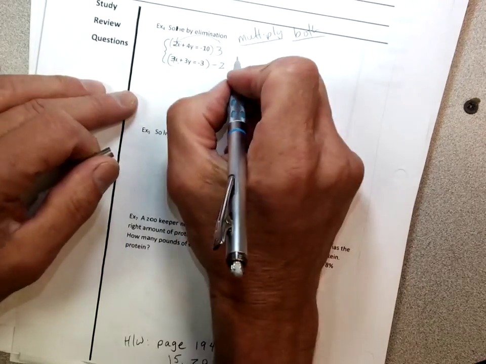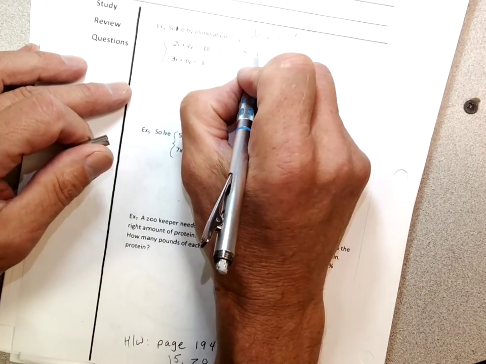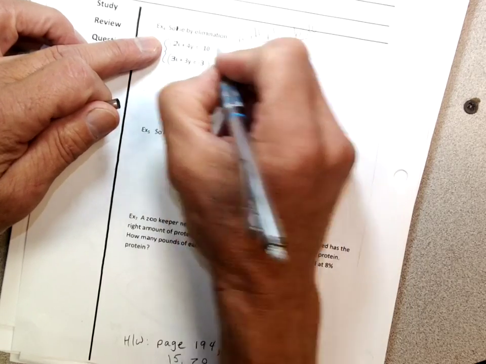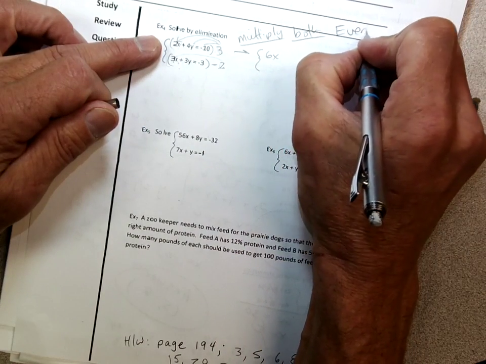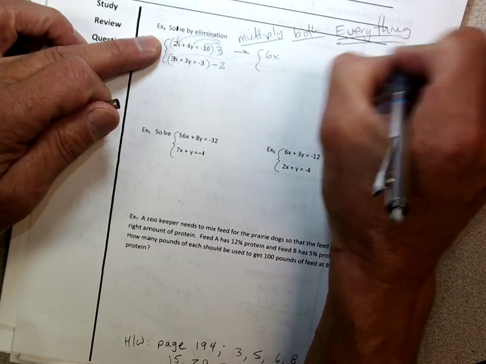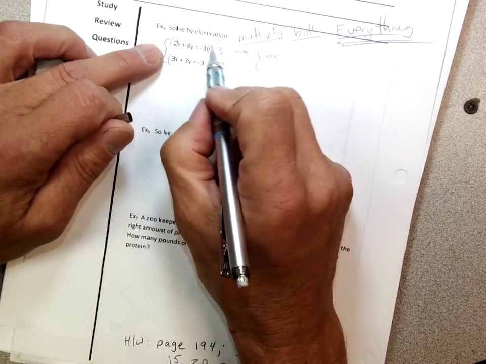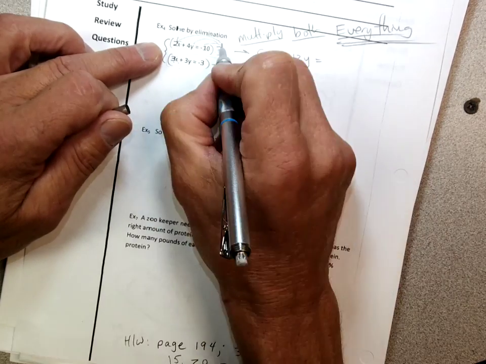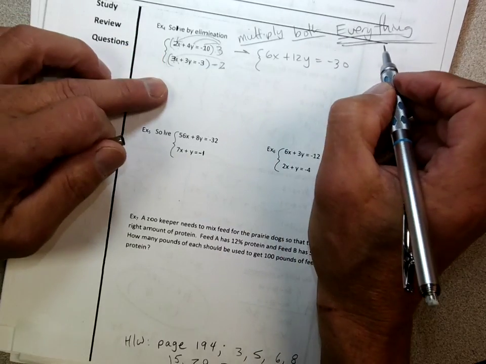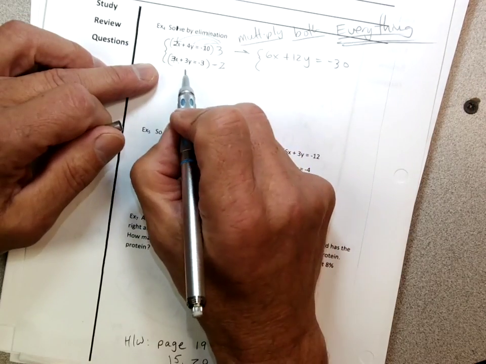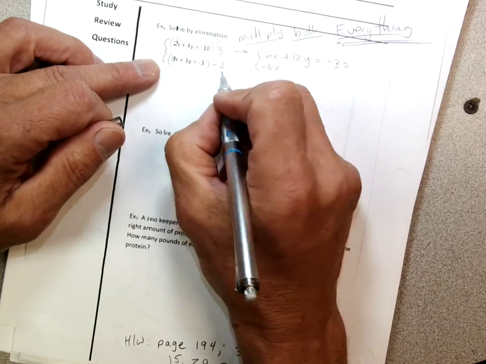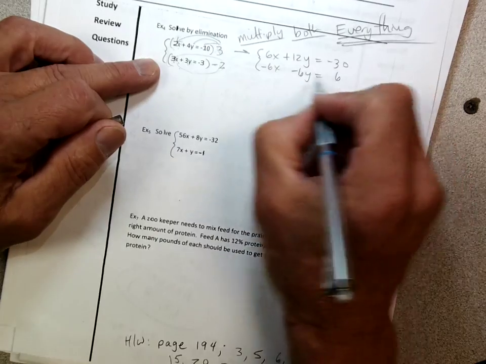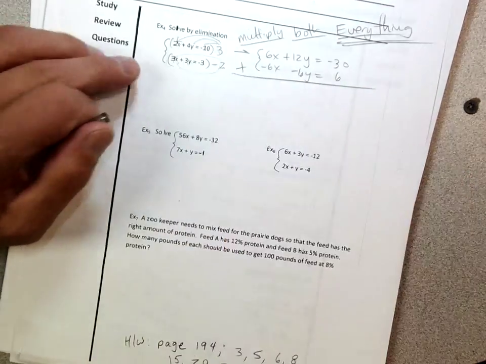So let's go ahead and rewrite both equations. So now I'm going to have a 6x, and you got to multiply everything. So I get a 6x plus a 12y equals a negative 30. Multiply everything. I'm going to get a negative 6x negative 6y equals 6.